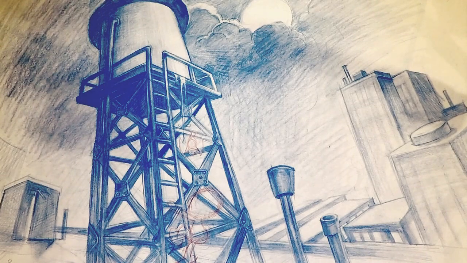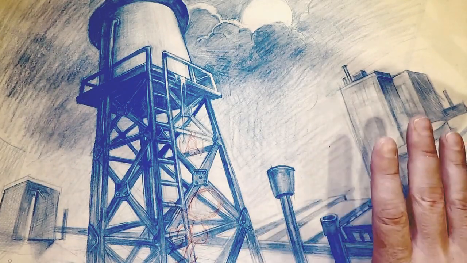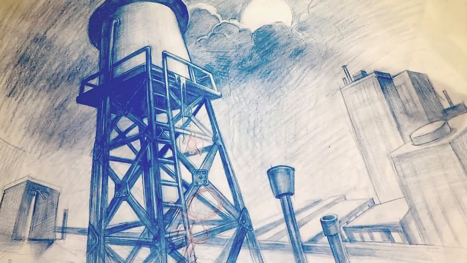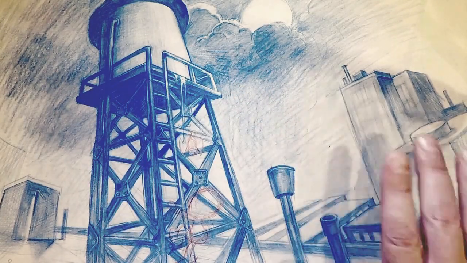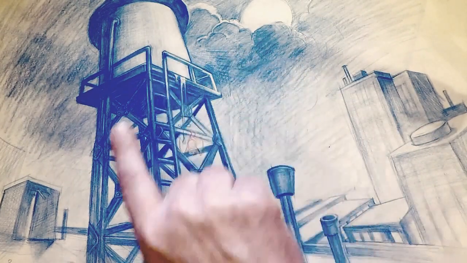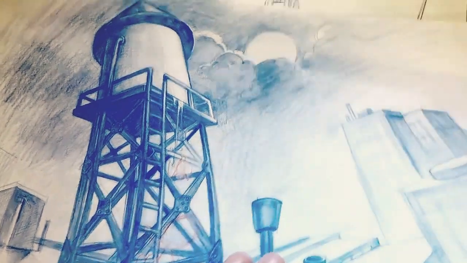Here's a water tower at night, and you can see the characters indicated climbing the water tower. He's worked out an interesting angle to give the feeling of height. He's got the moon up there with reflected light. The whole scene, the background painter can look at this and know exactly how to deal with it in color.